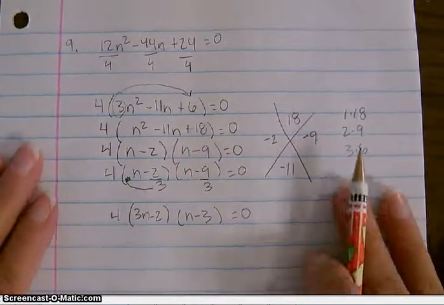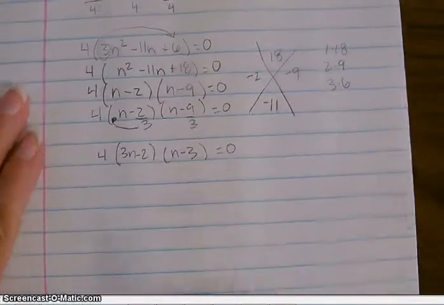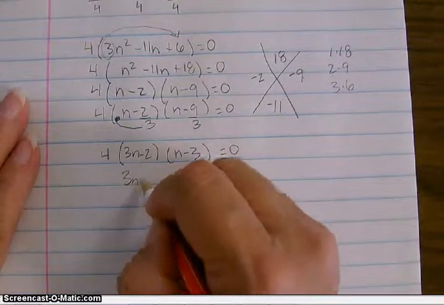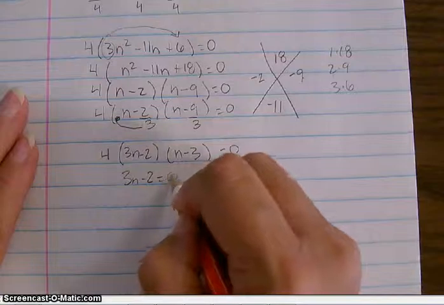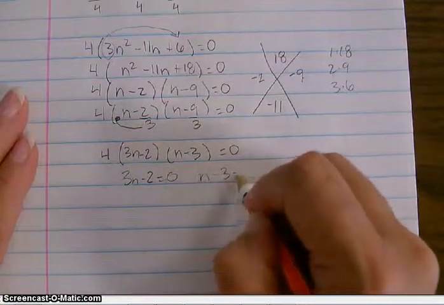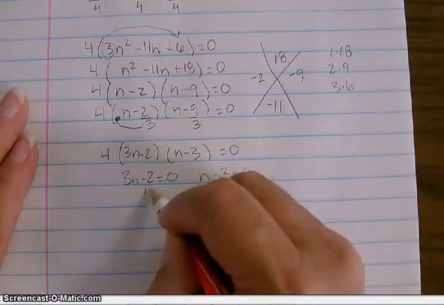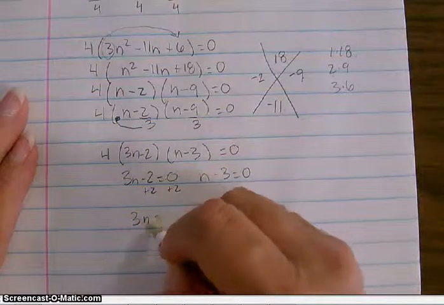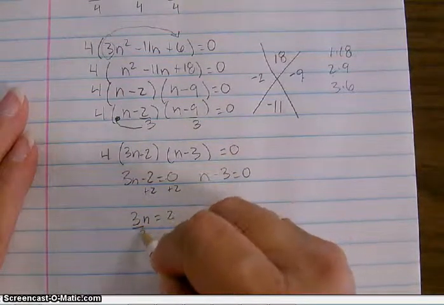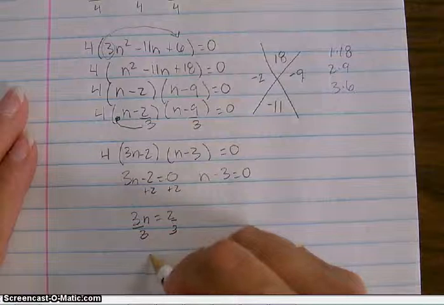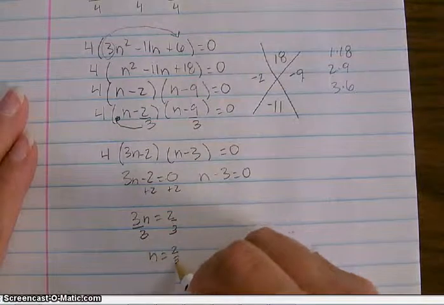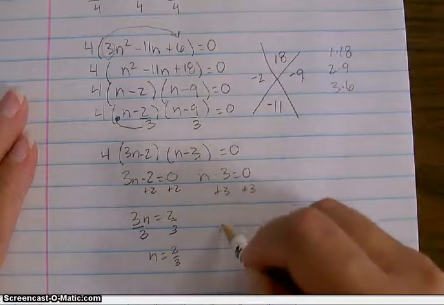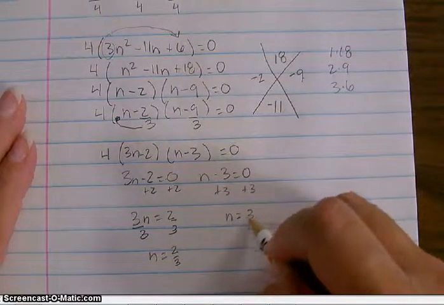So now I'm going to set these equal to 0 and get my x-intercepts. So I have 3n minus 2 equals 0, and n minus 3 equals 0. So I'll add 2 here, add 2 here, and then I wind up with 3n equals 2, divide by 3. So n equals 2/3. Add 3, and I get n equals positive 3.